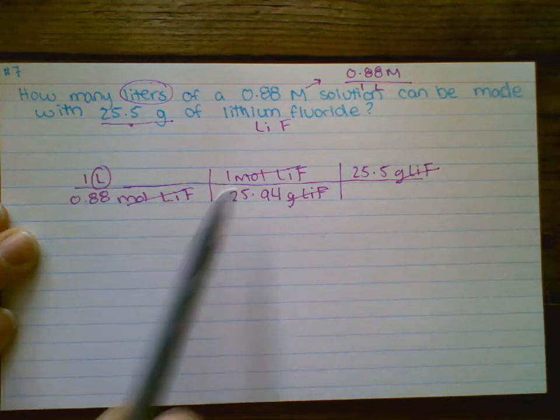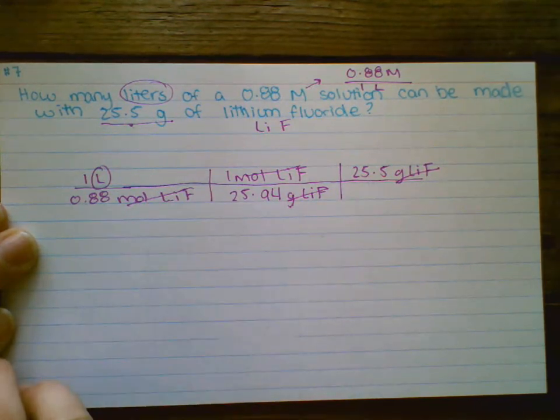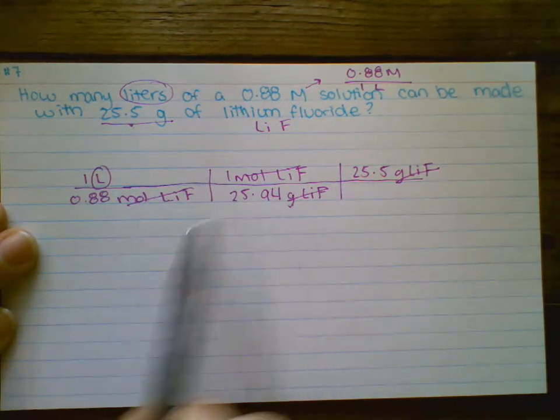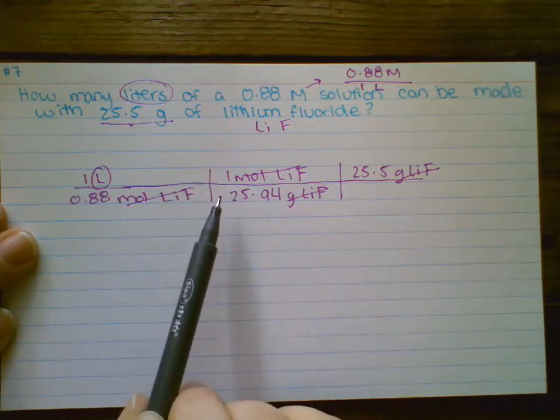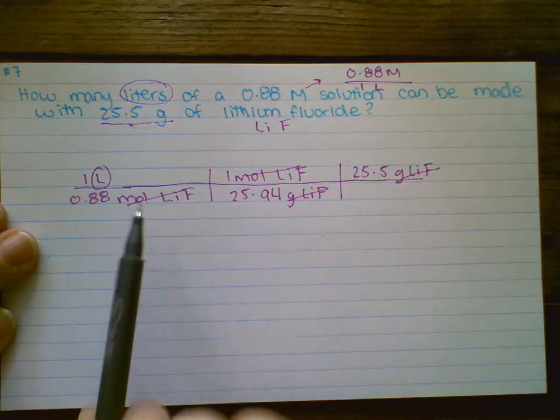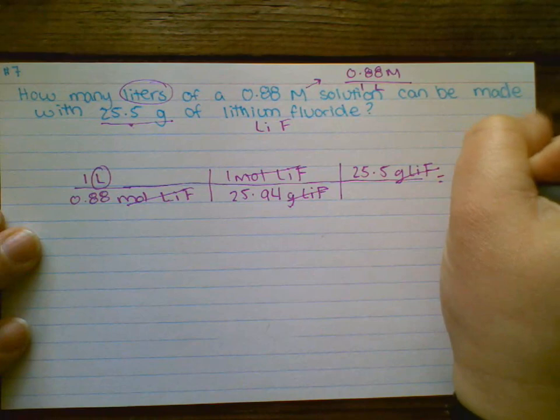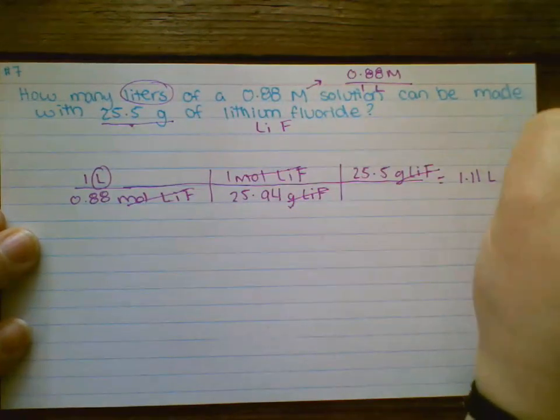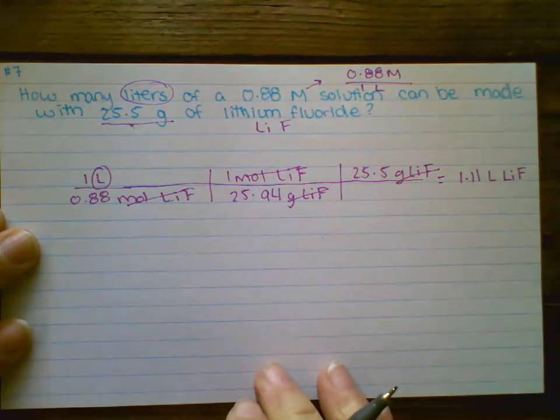So just like all the other problems, I'm now going to multiply any numbers that are on top, divide by anything that's on the bottom. Again, I've got multiple numbers on the bottom, so I'm going to make sure I keep in mind order of operations. Either I'm going to use parentheses or solve it step by step. When I get my answer, I'm going to have 1.11 liters of LiF, lithium fluoride.